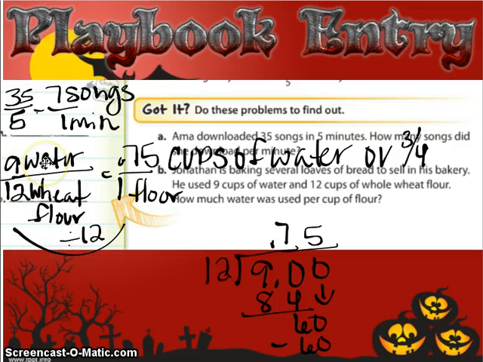We started out with 9 cups of water to 12 cups of wheat flour, but it wants to know how much water was used per cup of flour. So we have to go down to 1 cup of flour. So that tells us what our denominator is. So I'm going from 12 wheat flour to 1 cup of flour, which means I'm dividing by 12 if I set it up as a fraction form to equal the equivalent fraction.